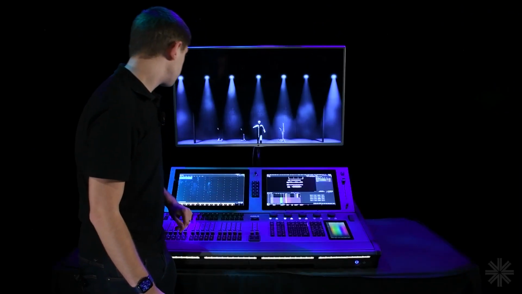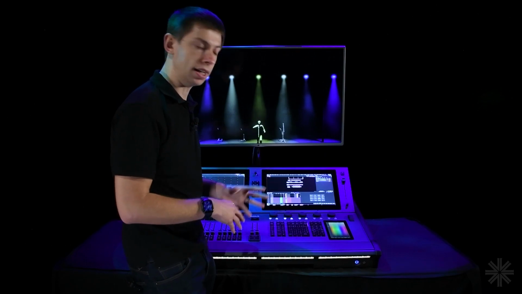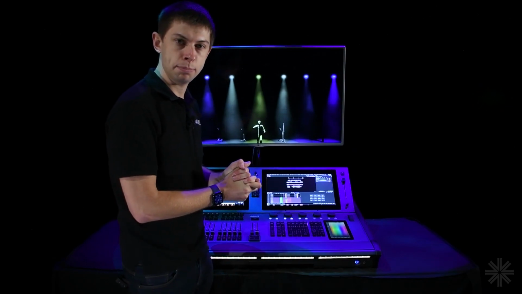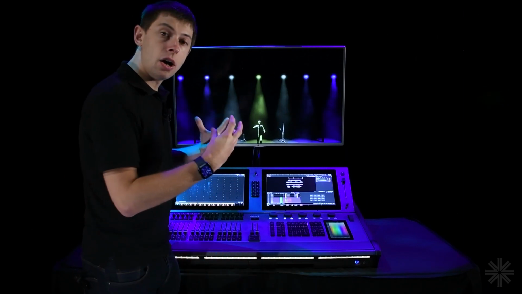So I can now go from those fixtures being homed straight back to that custom colour. And I can use those pre-recorded palettes. Again, I can recall that rather than using a window, I can use syntax.